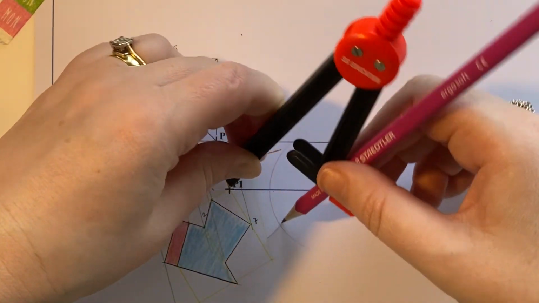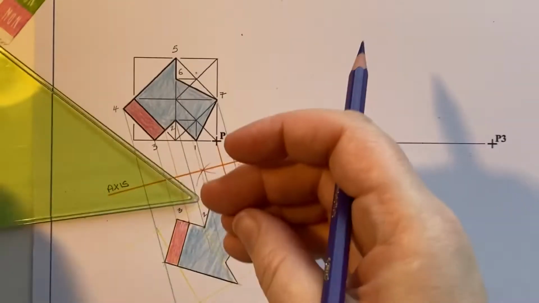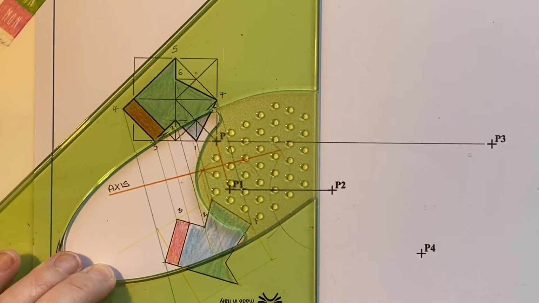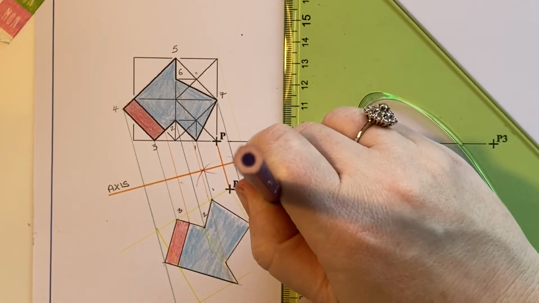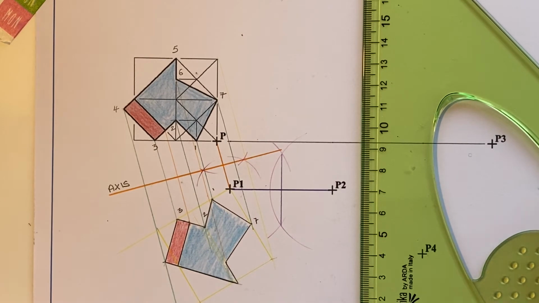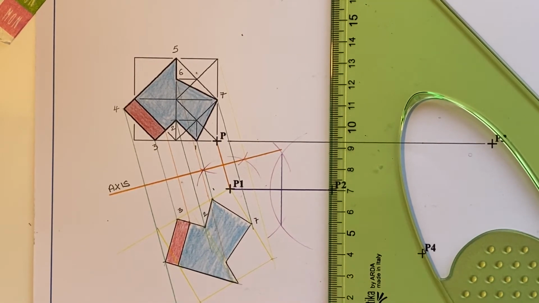Sometimes I take the arcs the whole way through, sometimes I don't. It doesn't really matter. So there is my bisector, which means that is my central symmetry point.